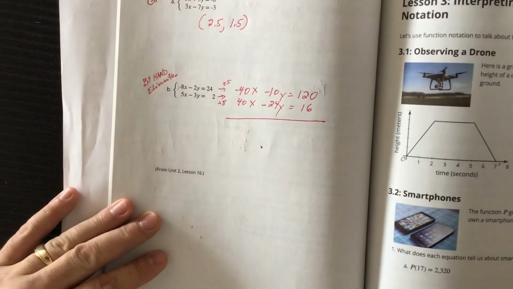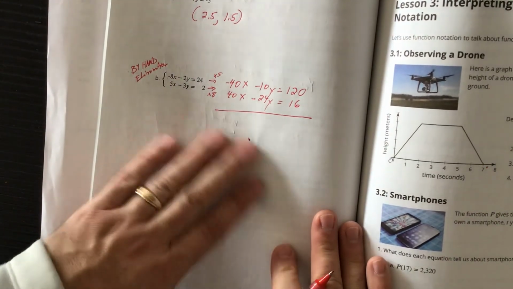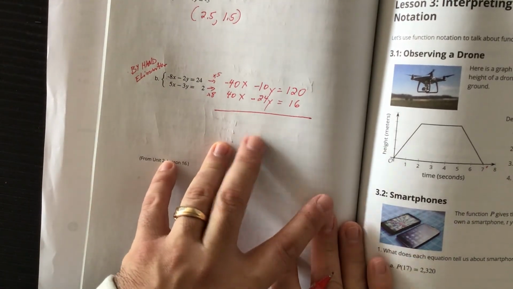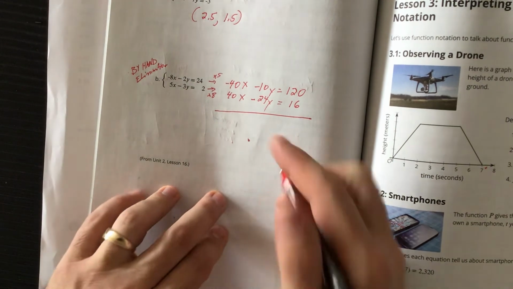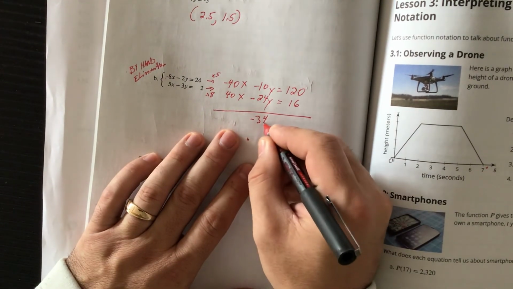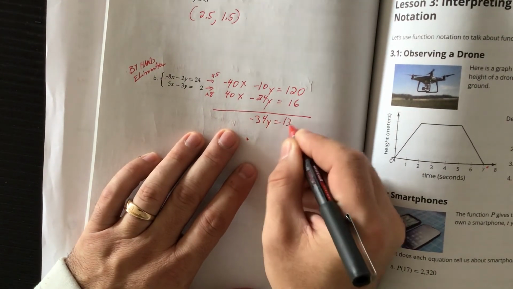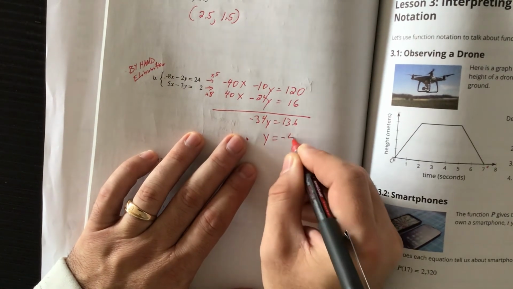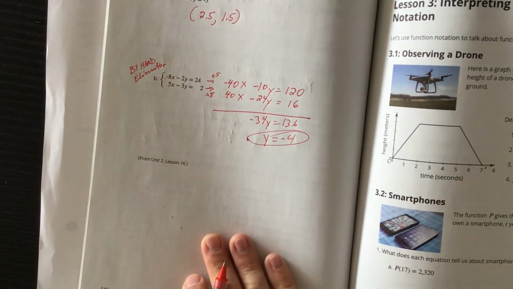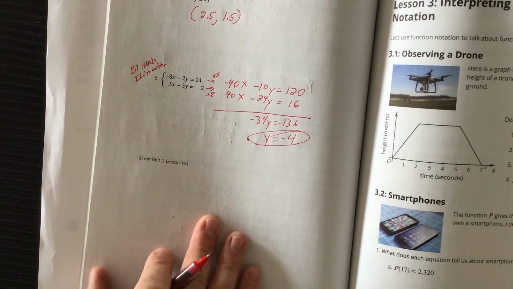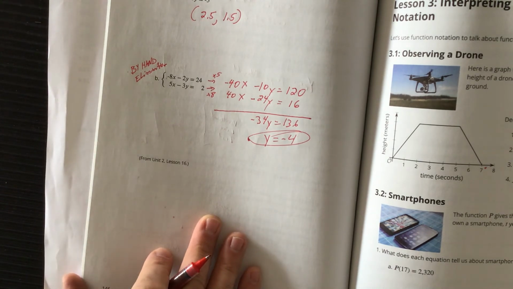This one, I was a little disappointed in a couple that I saw. We left you at a good point there. You just add them together. Divide. There's my y value. Oh, I did not get that. And all you had to do was add at that point. I was going to do substitution, but then it got way too complicated.